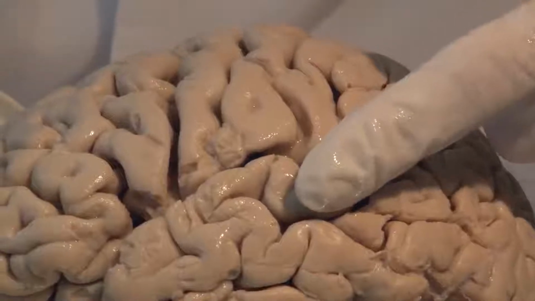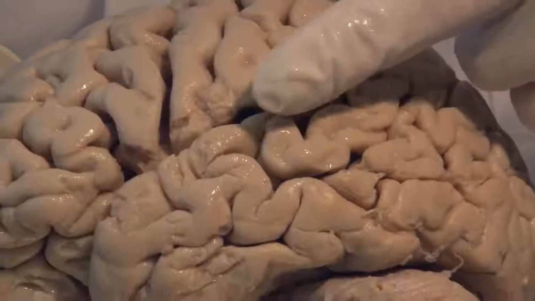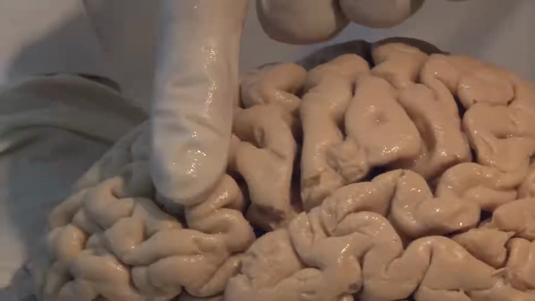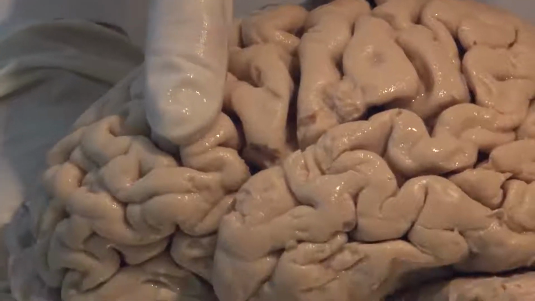So you've got two language areas, an interpretive language area and a production language area.